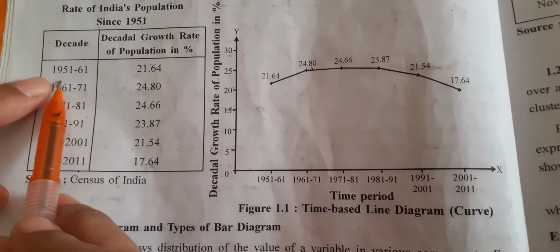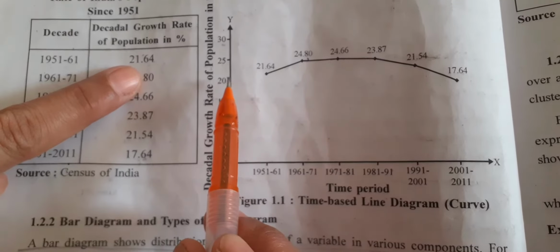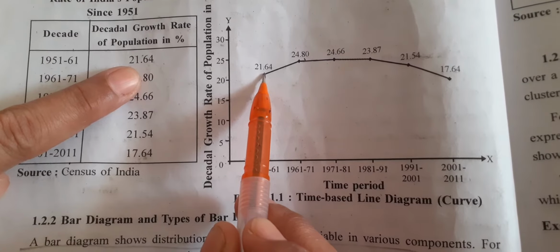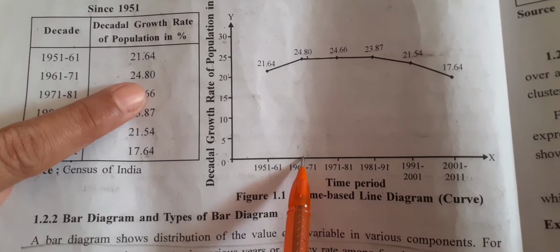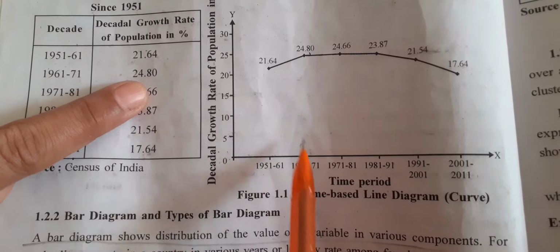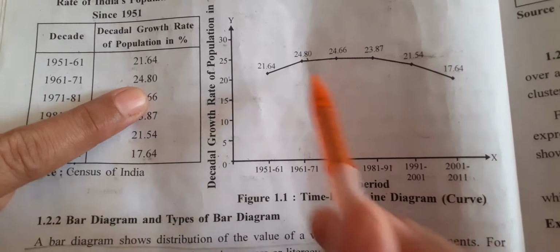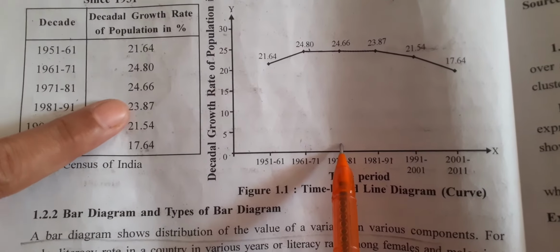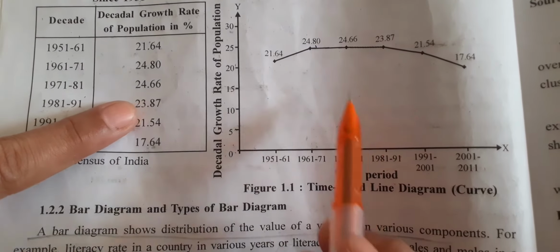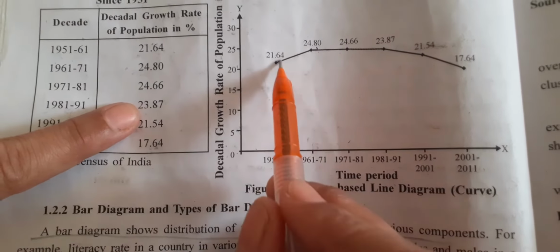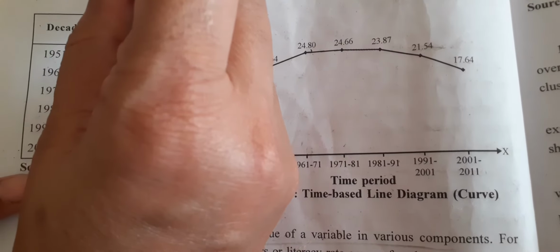Clear? So for the year 1951-61, the point is 21.64, so about 20 you are going to put the point here. Next, in the year 61-71, it is 24.80, between 25 and 20, nearby 25 you are going to put the point. The next year 71-80, it is 24.66, so it is also a little bit here only. Clear? In this way you are going to put the points. After that you are going to join the line, and that is why it is known as a time based or line based diagram.